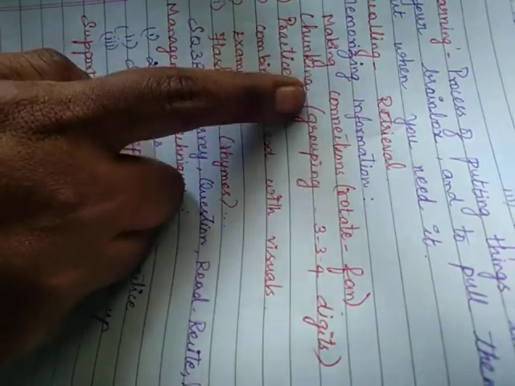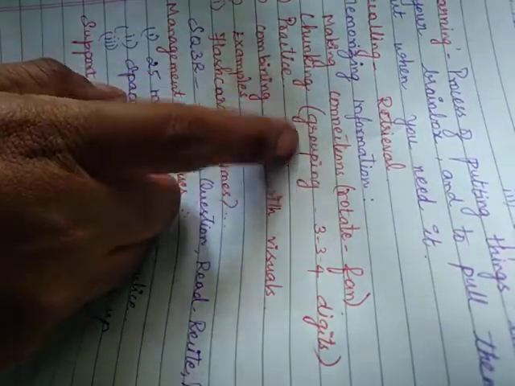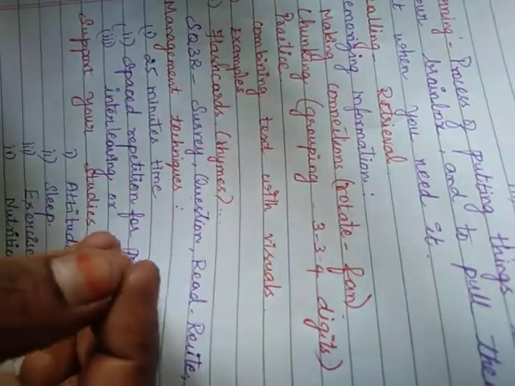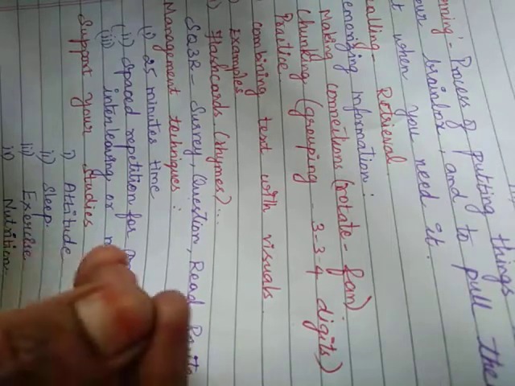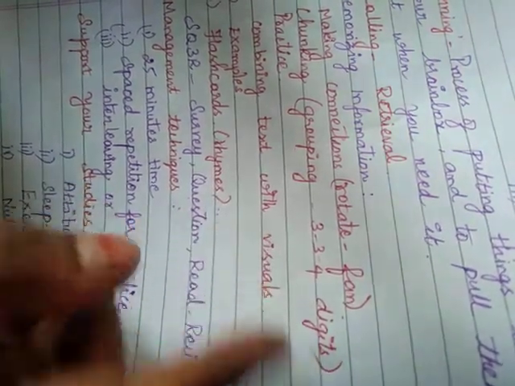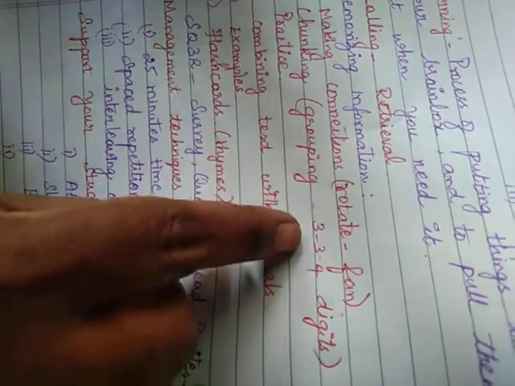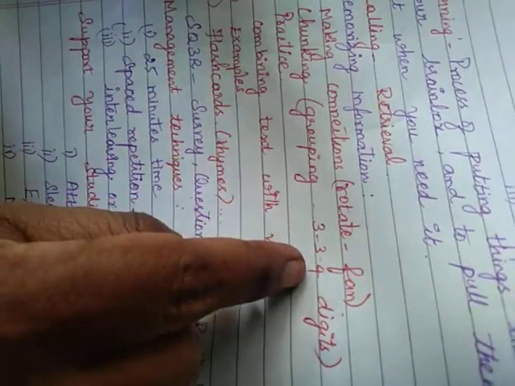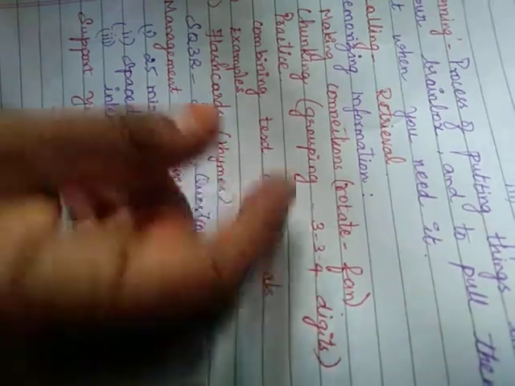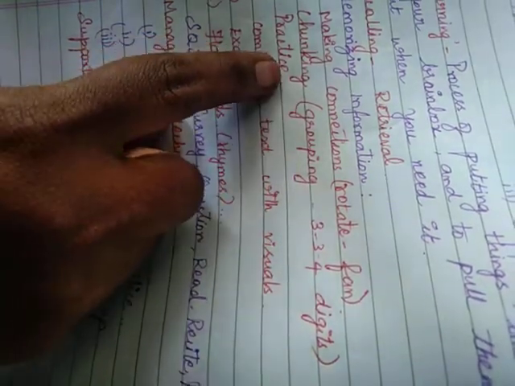Then chunking. Chunking means grouping. You can use this word. Even for memorizing your phone number, how do we memorize? 8220612311, in an order: 3 digits, then 3 digits, then 4 digits. Then it will be easy for us to remember. Those things we are grouping together. That is called chunking.